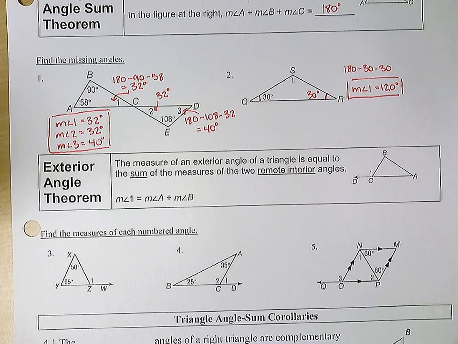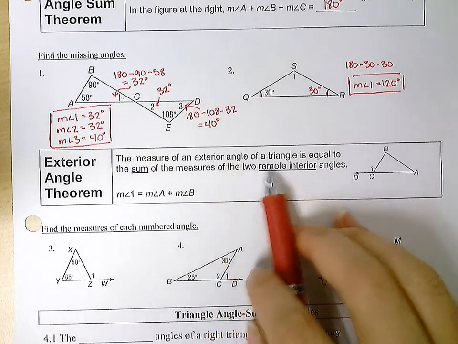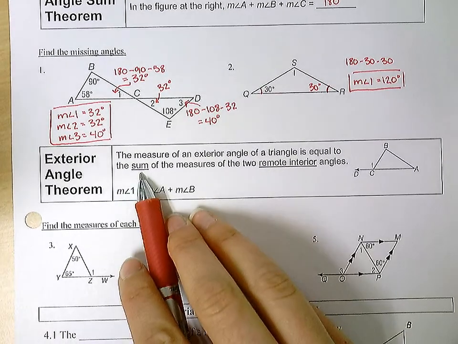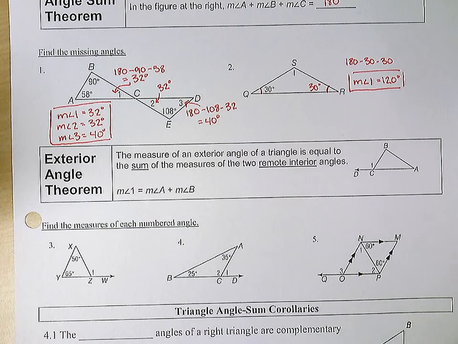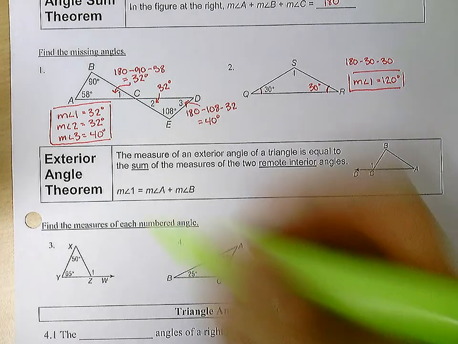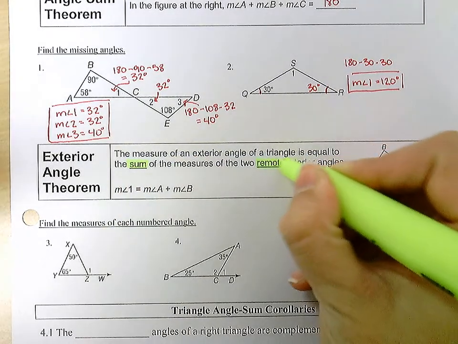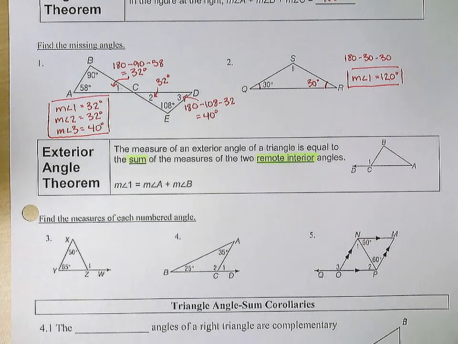All right, then next we have the exterior angle theorem. The last one was the triangle angle sum theorem, so that's all the interior angles of your triangle. Now we're going to talk about the exterior angles of your triangle, the angles on the outside. The measure of an exterior angle of a triangle is equal to the sum of the measures of the 2 remote interior angles.